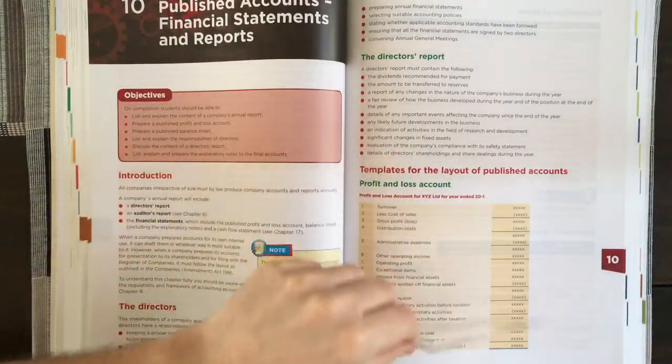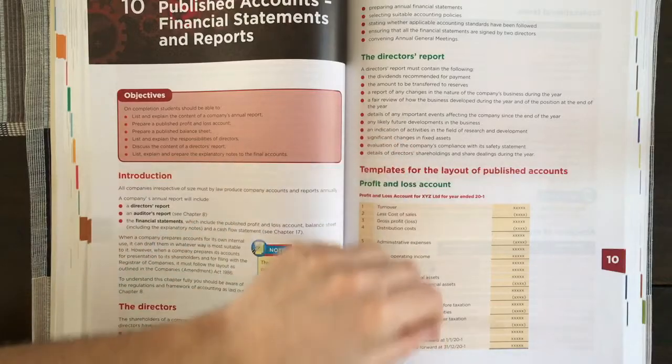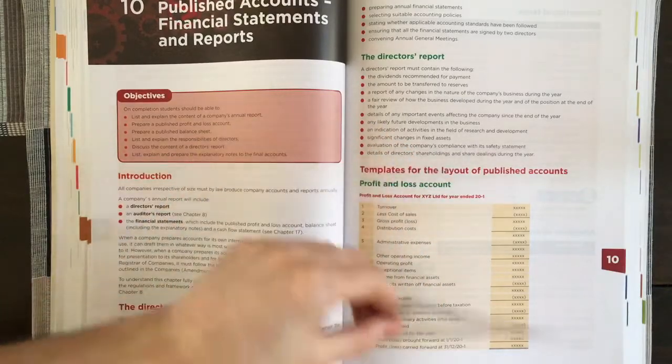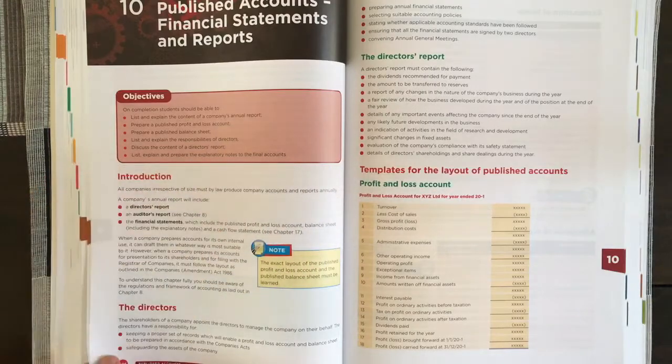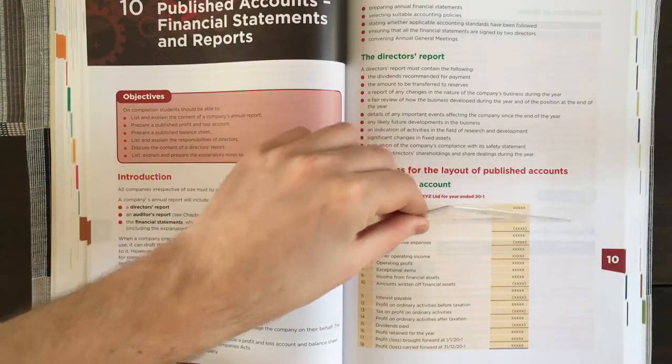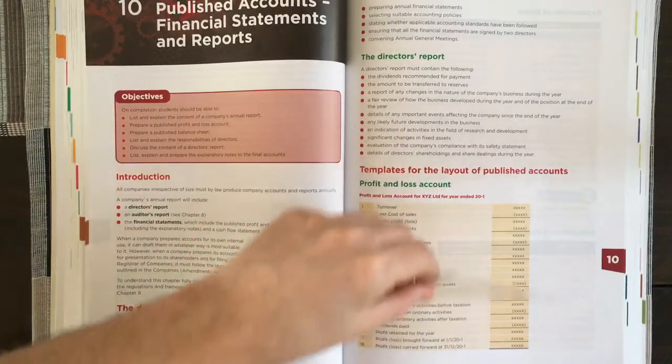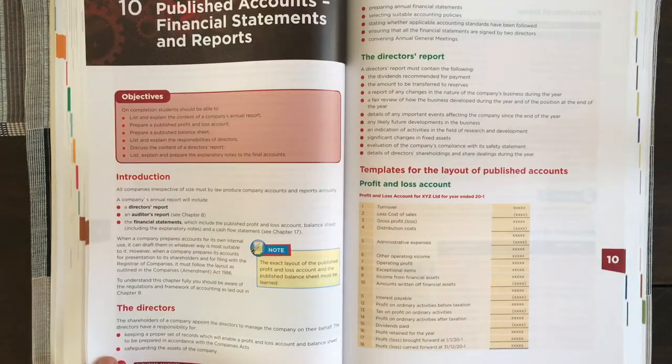This is what a published accounts profit and loss will look like. You see they just put in an item for cost of sales. So you don't put opening stock, purchases, closing stock on the face of the profit and loss. You do it as a working and you just put the total on it.